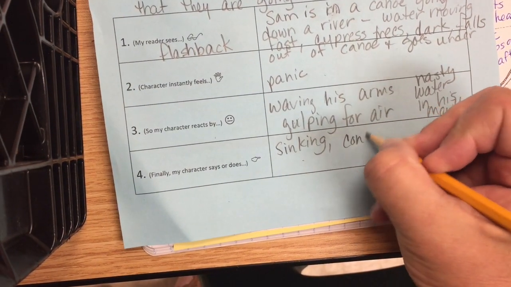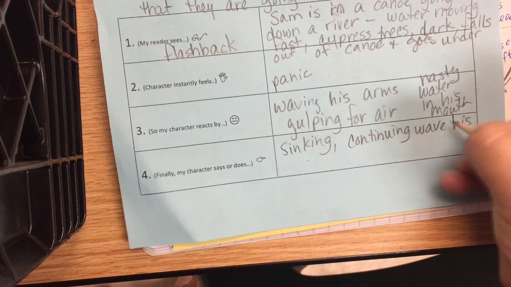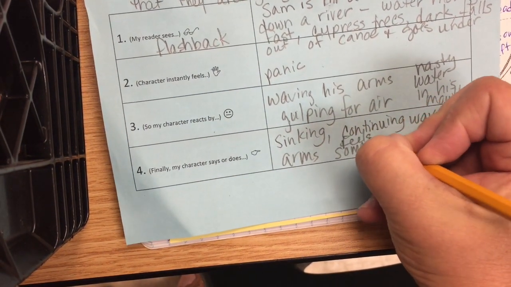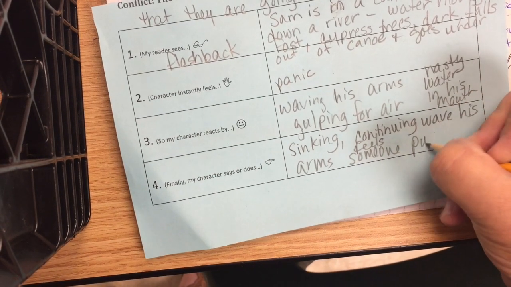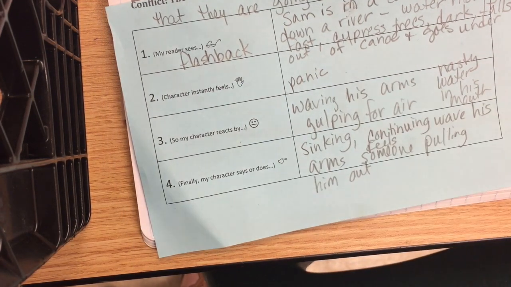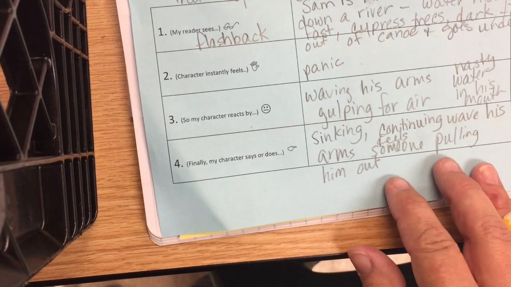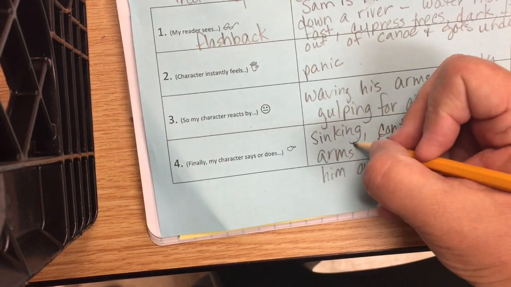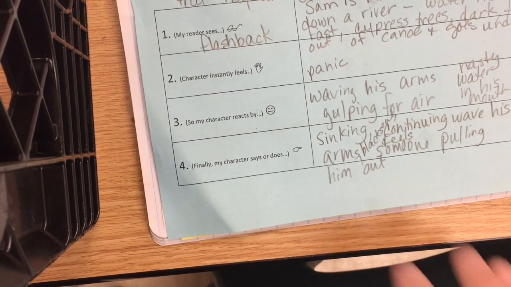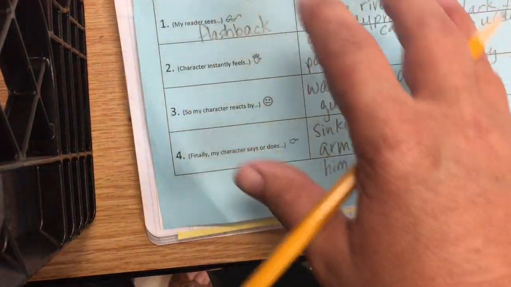He's continuing to wave his arms, and then finally somebody pulls him out of the water. He feels someone pulling him out of the water. Okay, so maybe he even blacks out. Okay, so I wanted to make sure that this conflict is in the story.